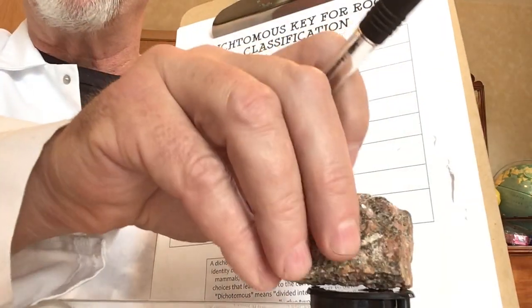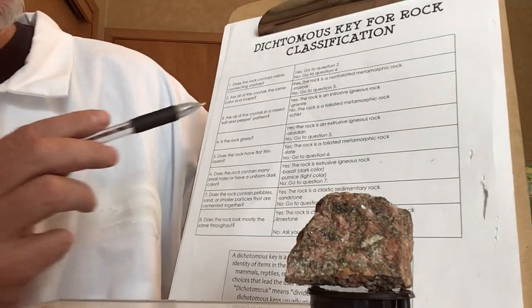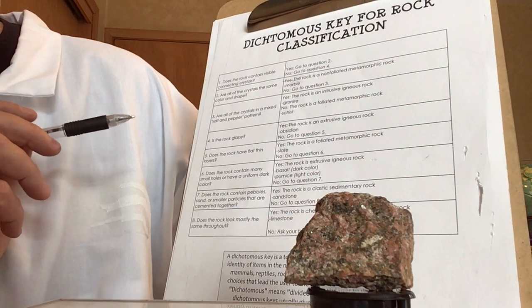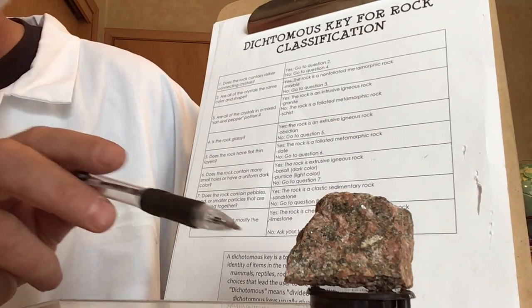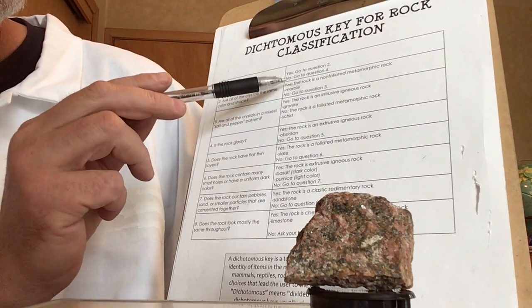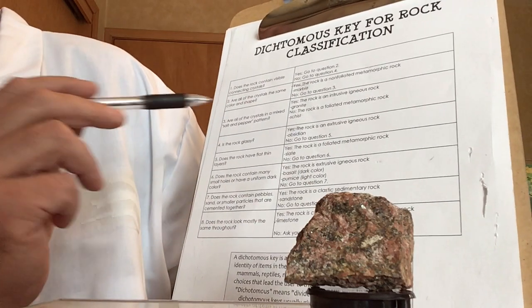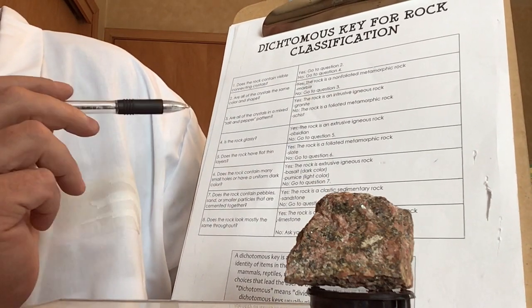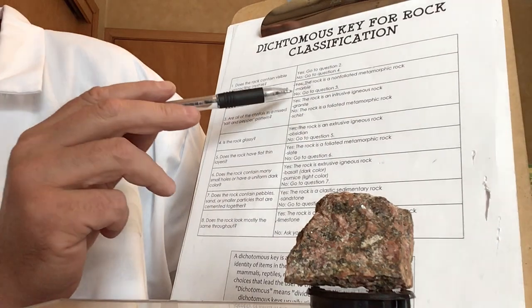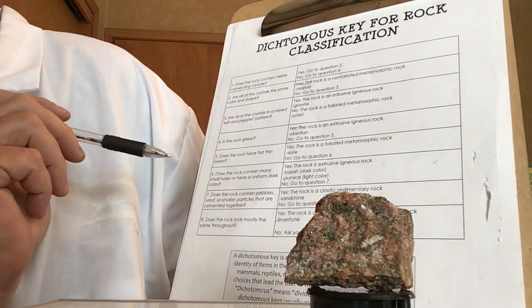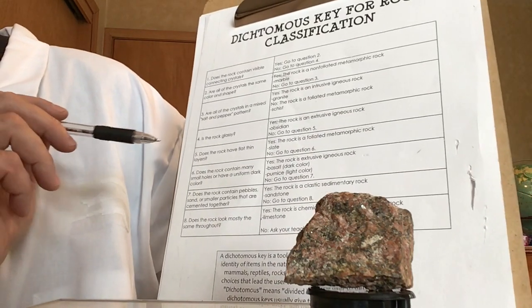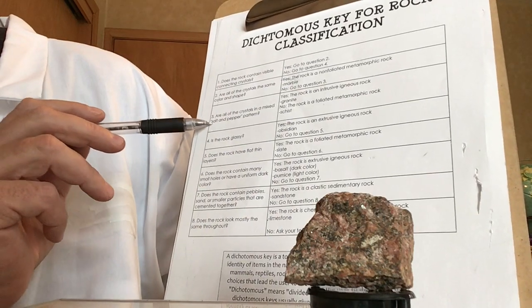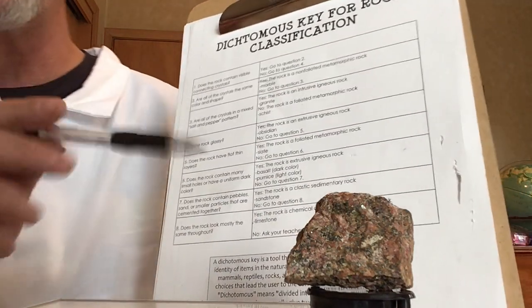Rock number 2. Does the rock contain visible connecting crystals? Yes, definitely has connecting crystals. Are all of the crystals the same color and shape? No, go to question 3. Are all the crystals in a mixed salt and pepper pattern? Yes, they are. That is granite, like granite countertops.